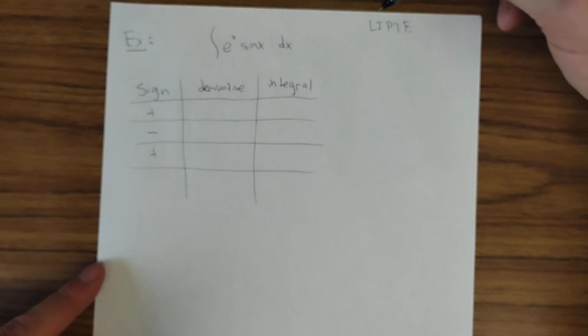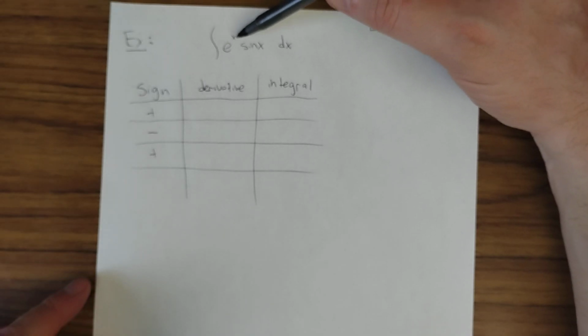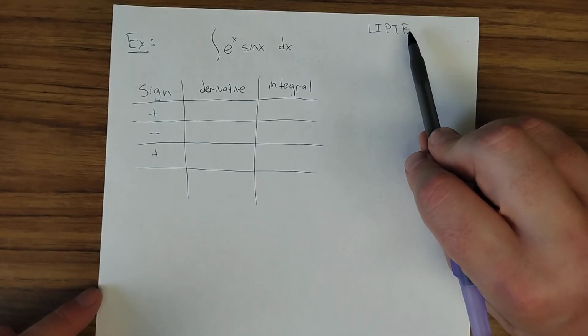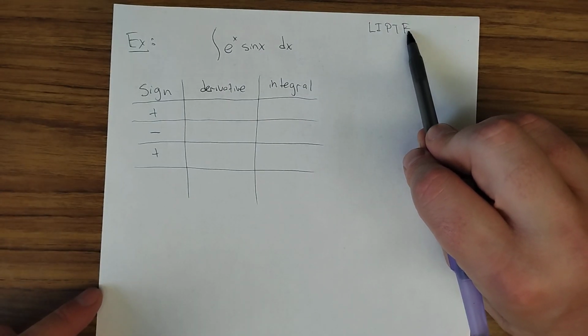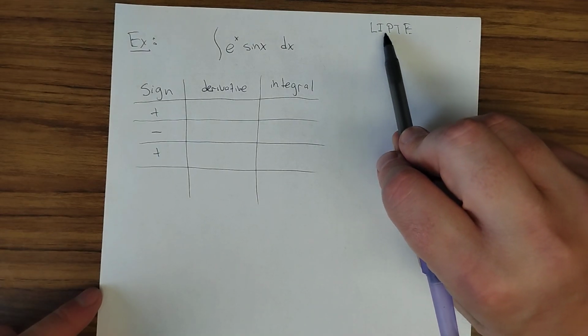I don't see any logs. I don't see inverse trig. I don't see a power of x. Like I don't see x squared. I see x in the power, but e to the x I would call exponential. That's here. But okay, I'm going a little bit out of order because I'm supposed to pick the first thing that I see.